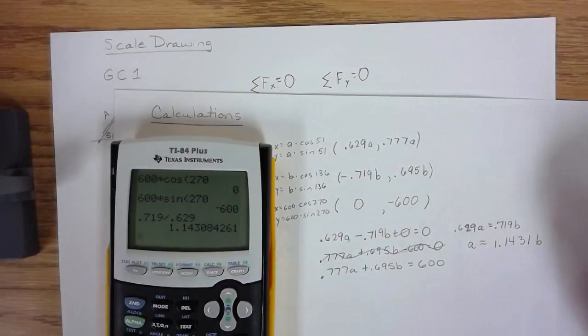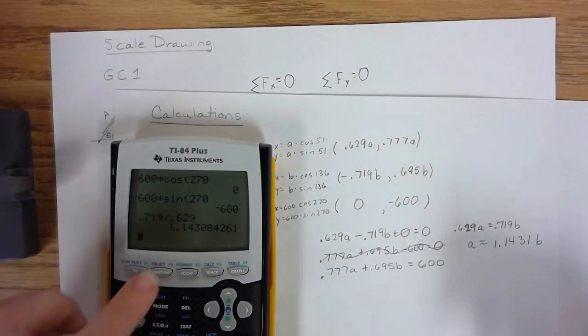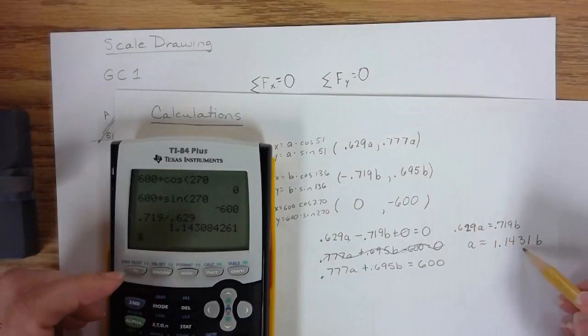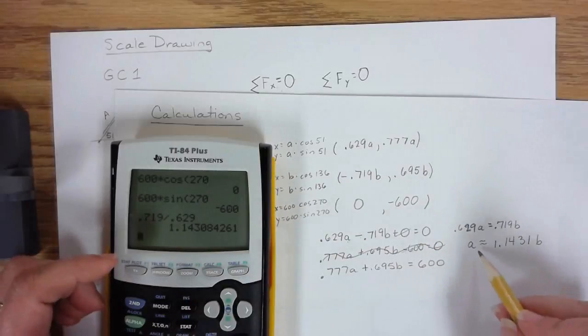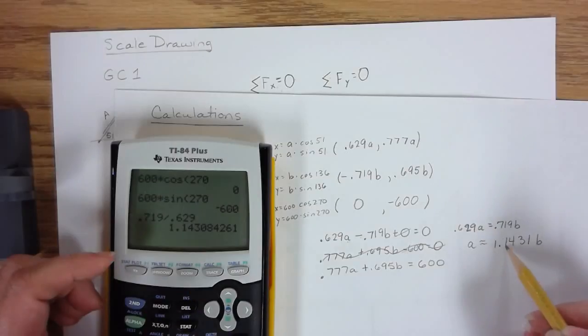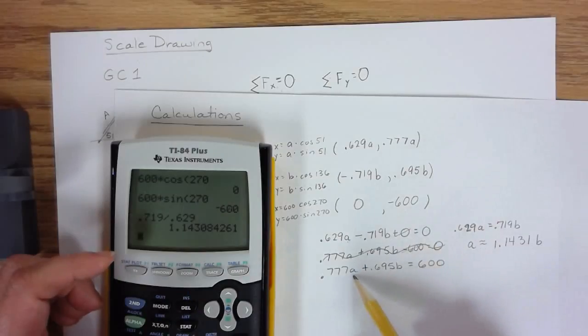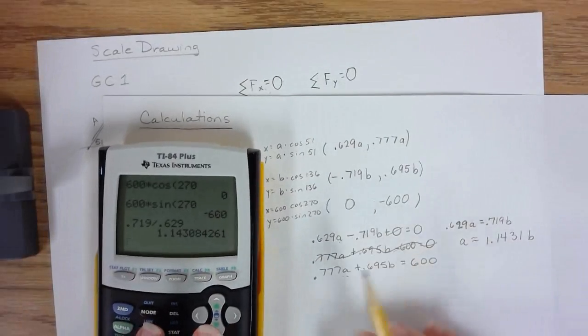Now, I want us to be as accurate as possible, so I am not going to use this rounded value except for at the very end. I'm actually going to use this entire decimal here. That's what a is. It's 1.1431b.